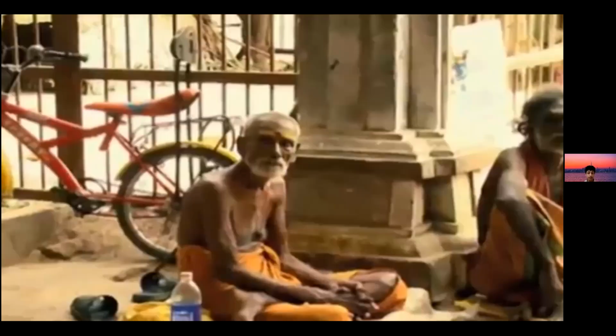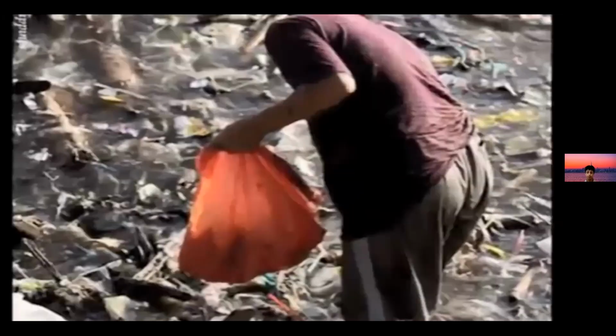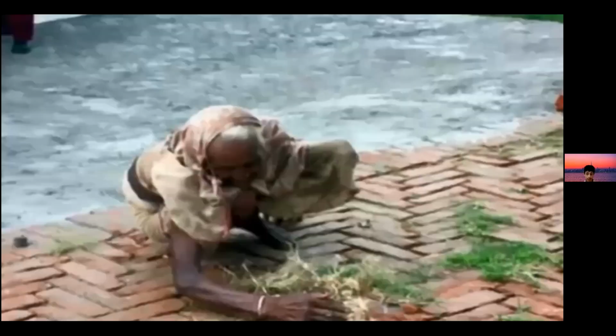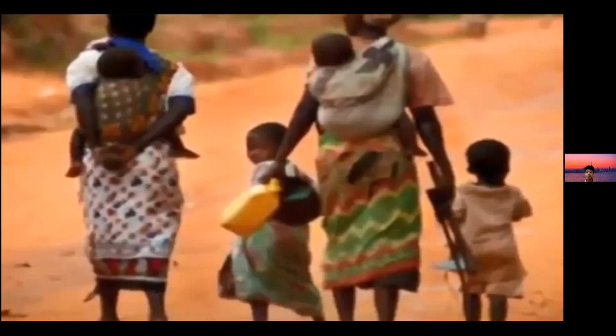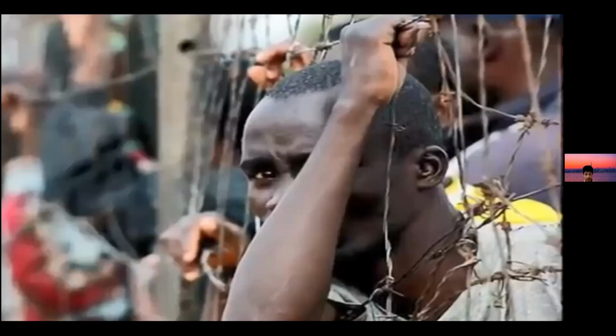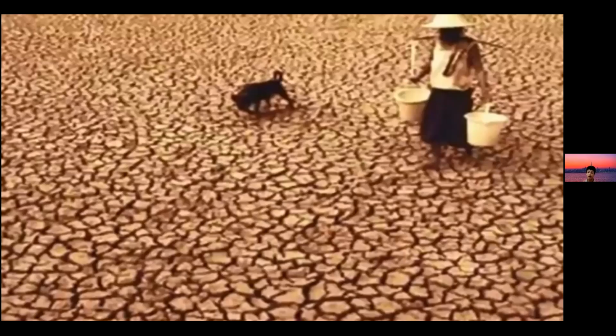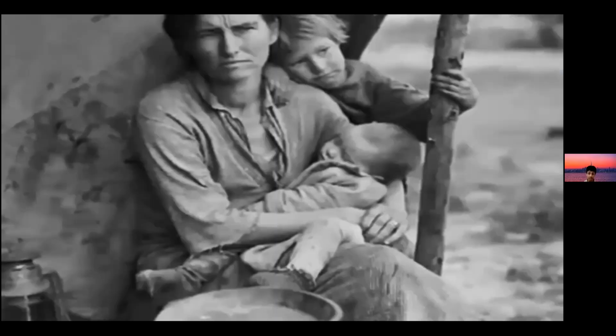Third one, implement nationally appropriate social protection systems and measures for all, including floors, and by 2030, achieve substantial coverage of the poor and the vulnerable. Fourth one, by 2030, ensure that all men and women, in particular the poor, have equal rights to economic resources, as well as access to basic services, ownership and control over land and other forms of property, inheritance, natural resources, appropriate new technologies, and financial services, including microfinance.